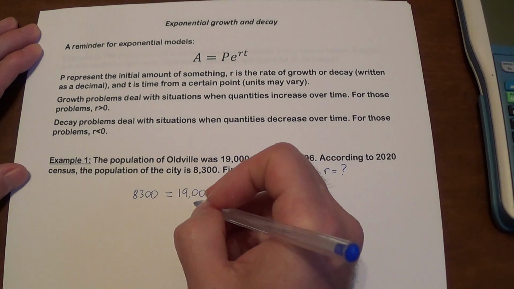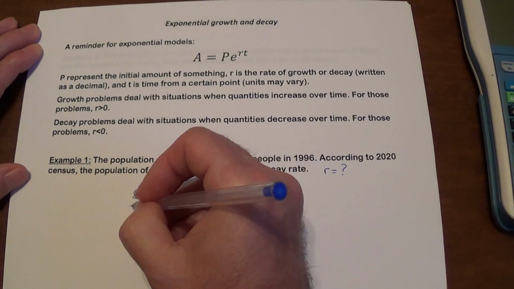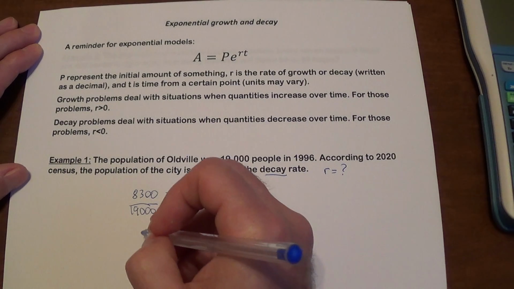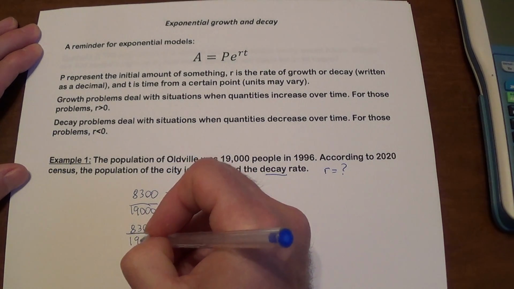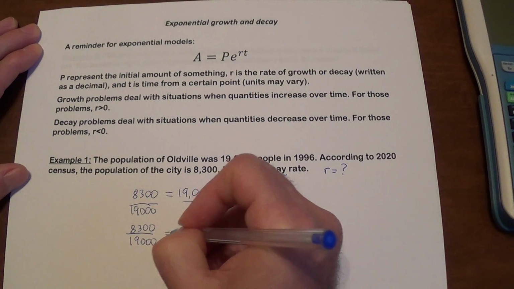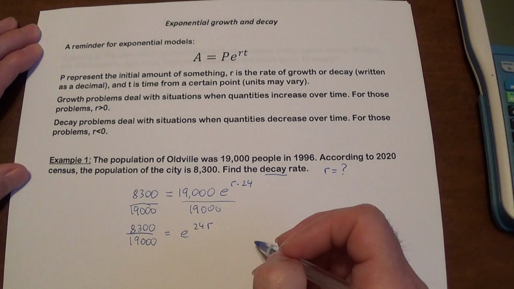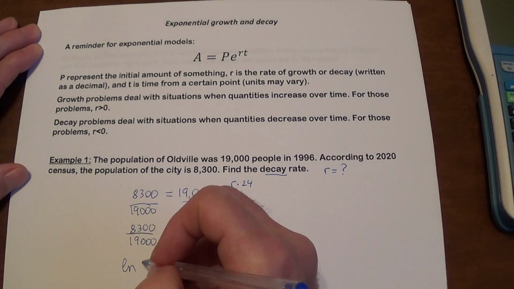So the way we are going to solve it, we are going to divide by 19,000, both sides. Do not do any intermediate calculations, just keep everything until you're ready to plug it all in. Okay, so we need to switch it to a logarithmic form, natural log.